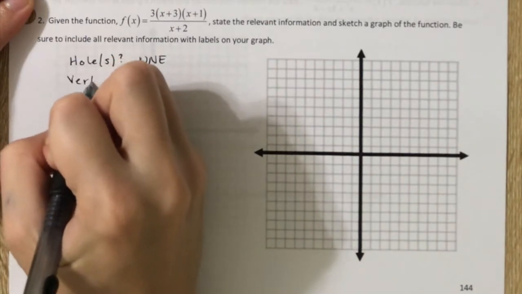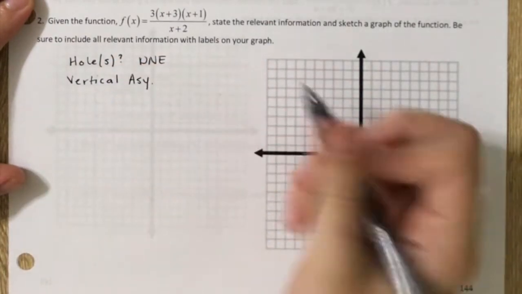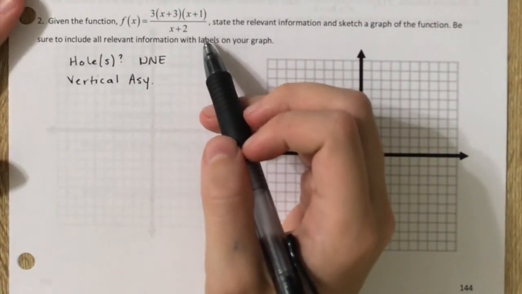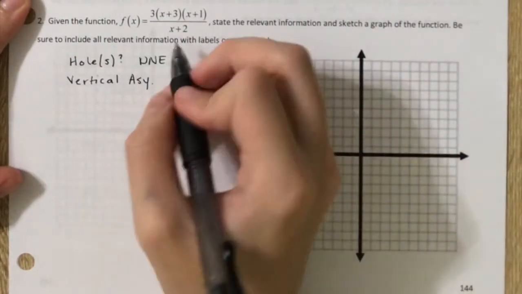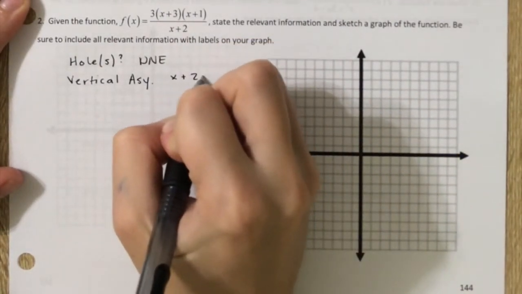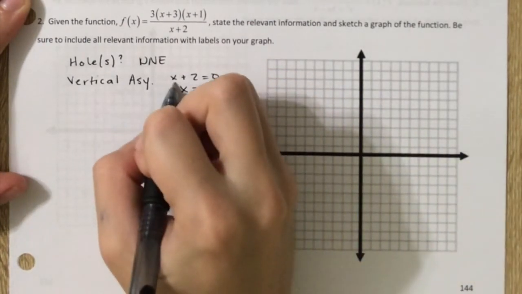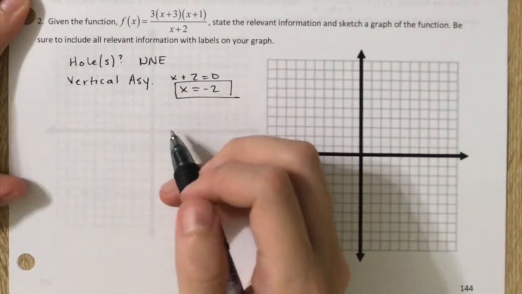All right, what about vertical asymptotes? Those came from the factors of the denominator that weren't holes. So what are the factors of our denominator? x plus 2. So we have a vertical asymptote at x equals -2. Since it's a line, we definitely need to include x equals.